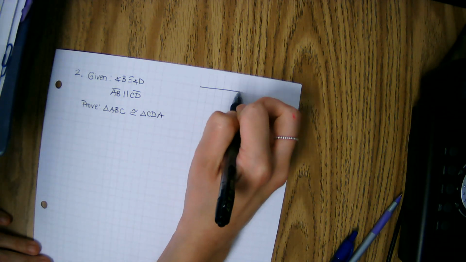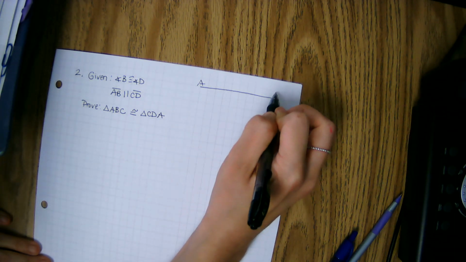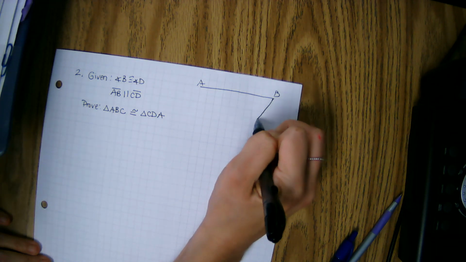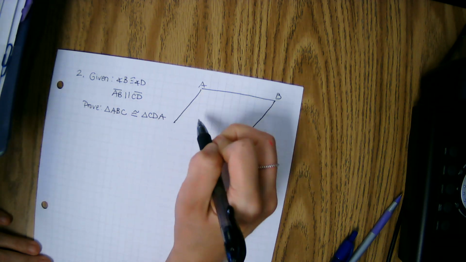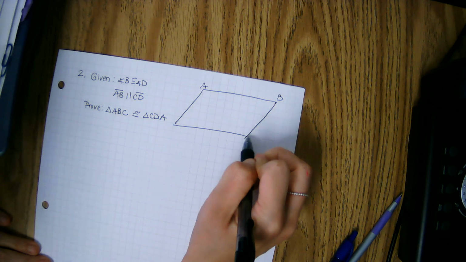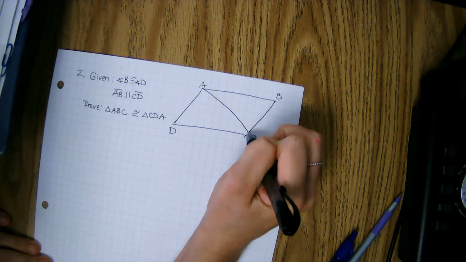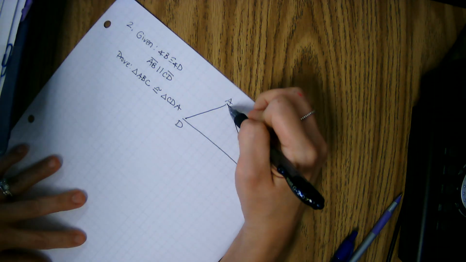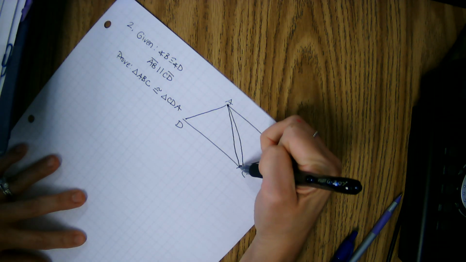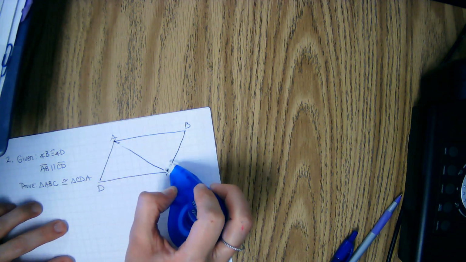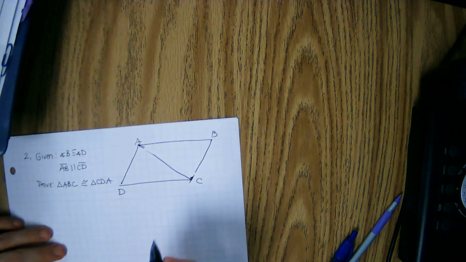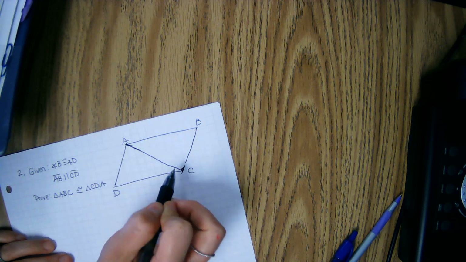Here's your picture. A, B, C, D, and then I'm going to draw in my diagonal from A to C. Sorry, that didn't look very nice. It's your diagonal.